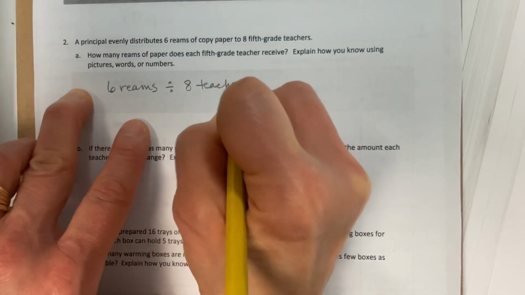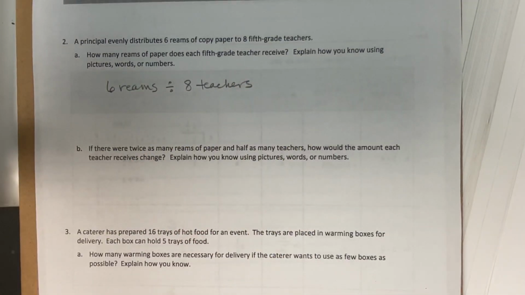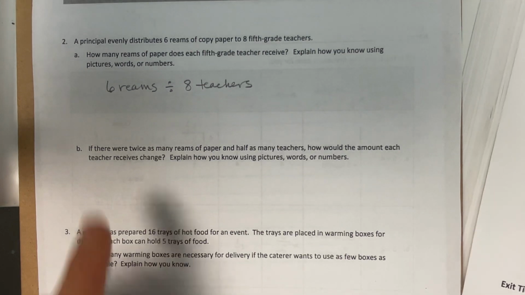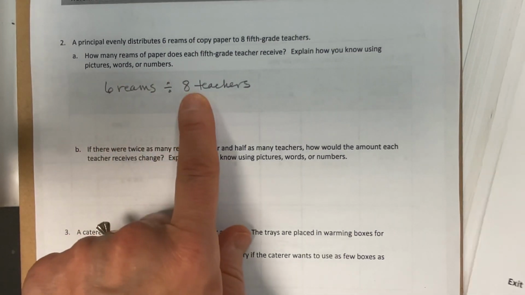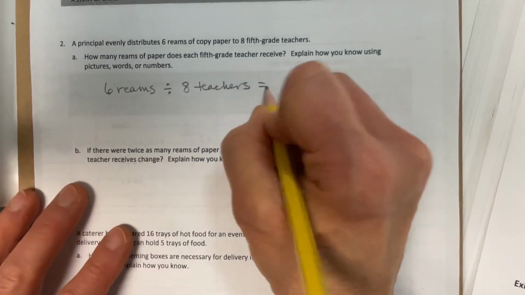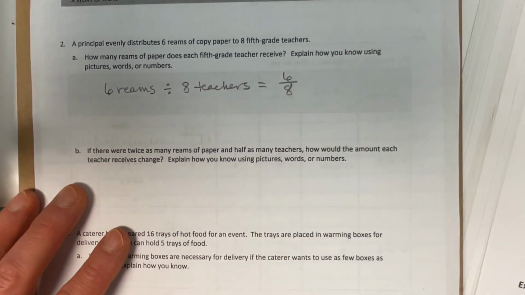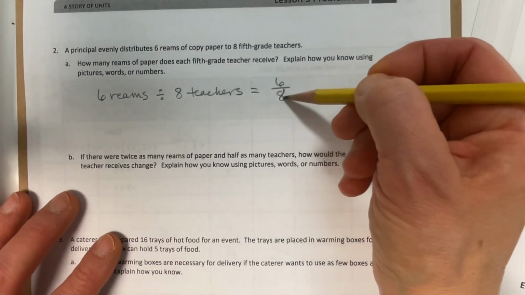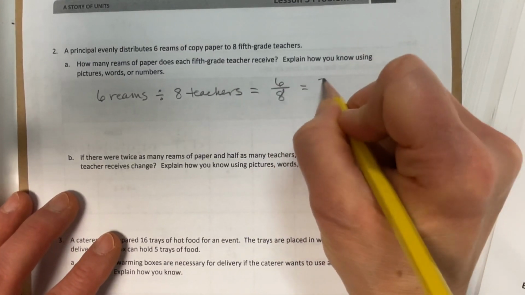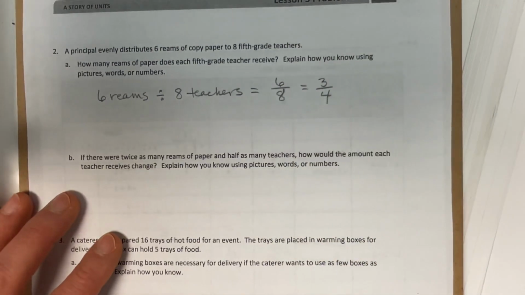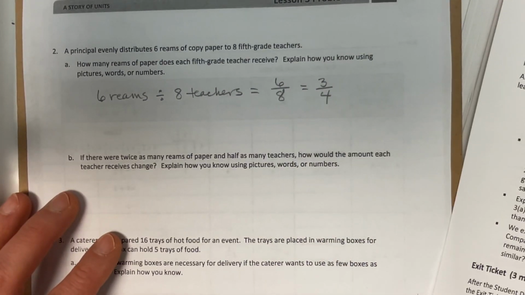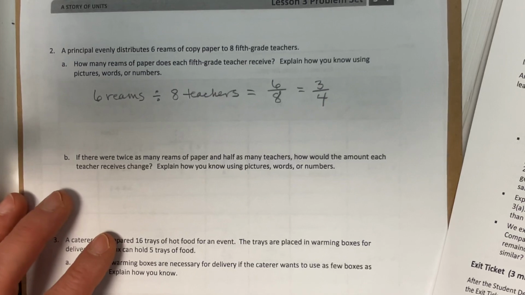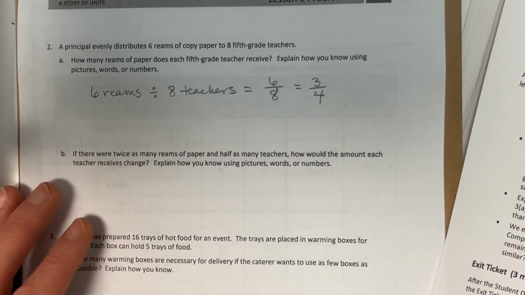Okay, that's really important so you don't get your numbers in the wrong spot. The 6 reams of paper are being divided by 8 teachers. So 6 divided by 8 we can write as a fraction like that, right? And we can simplify that fraction. If you divide both these numbers by 2, you get 3/4. And guess what? That's your answer. Each teacher gets 3/4 of a ream of paper.